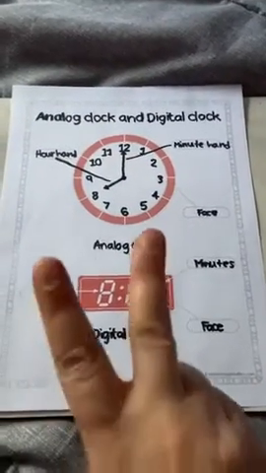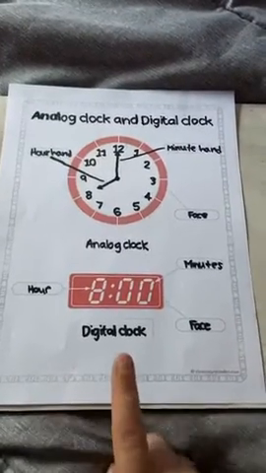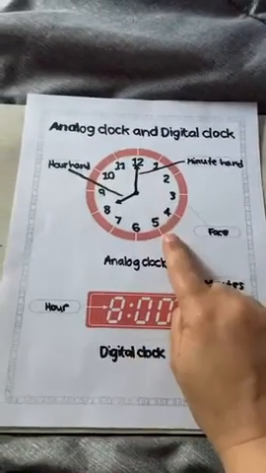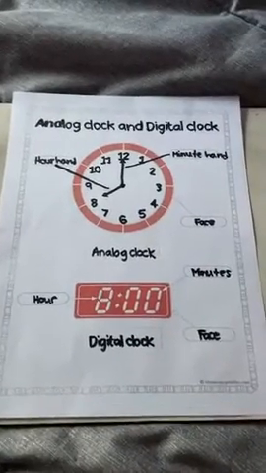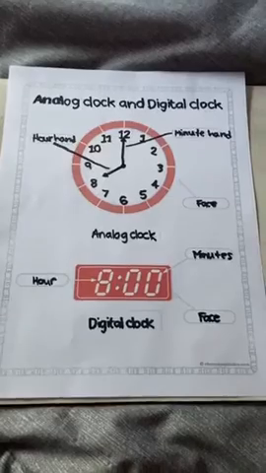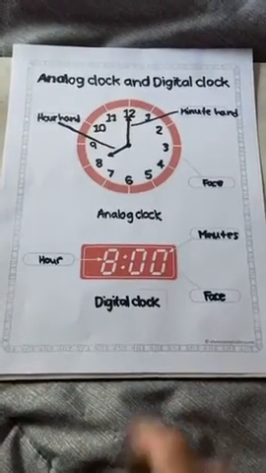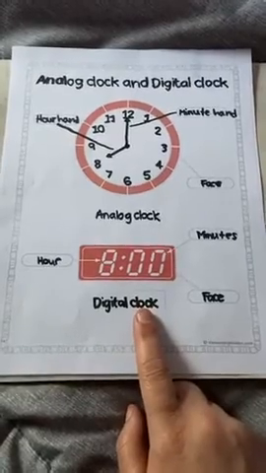We have two types of clocks. We have an analog clock and a digital clock. The analog clock is the clocks that you might see on your wall, or that some of you might have at home that make noises. They might call them the cuckoo clock. Okay, and a digital clock just tells you the time.